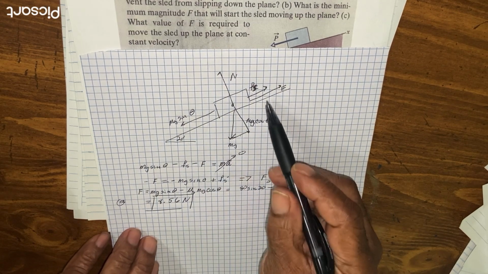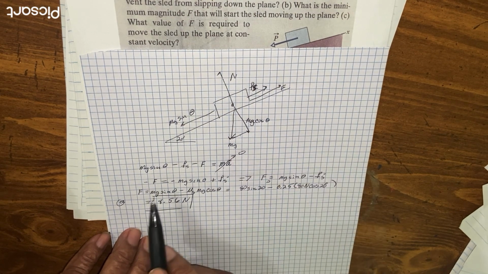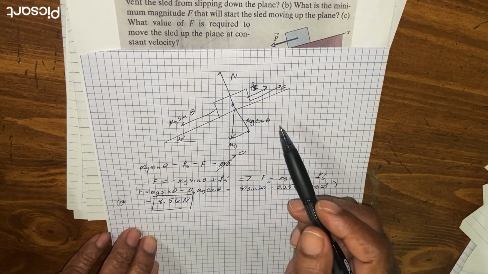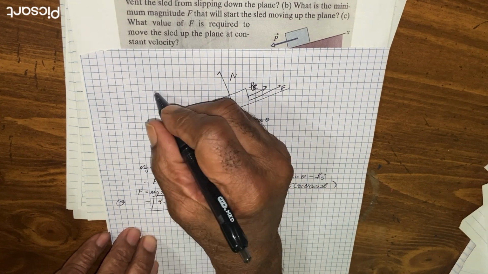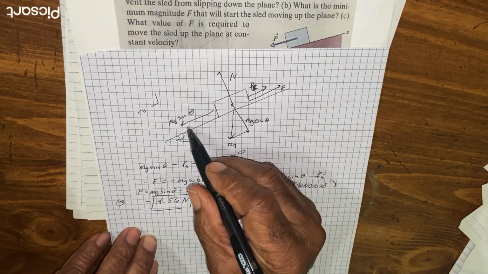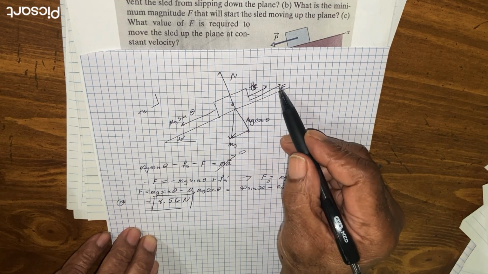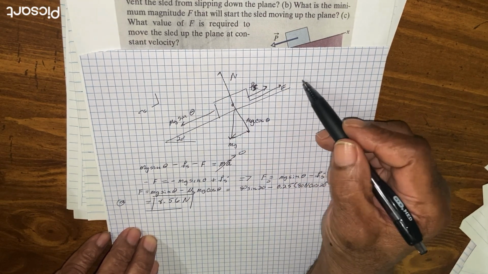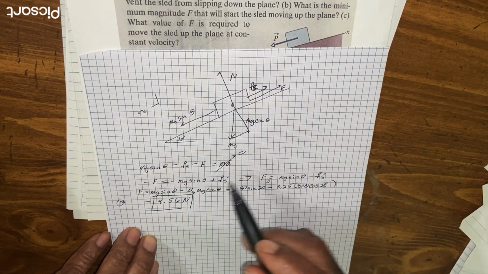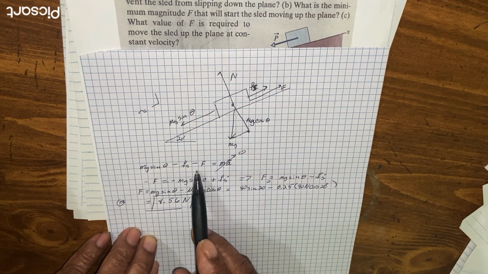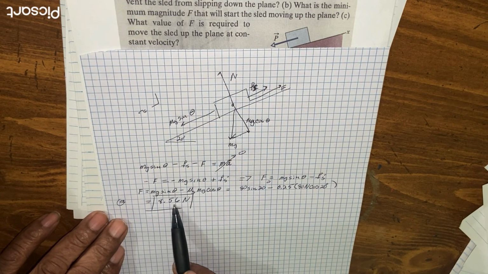All we did was sum all our forces in the x direction. We had F that we were looking for, and we had mg sine theta. We made that the positive direction, minus F of S minus F that we were looking for equals ma. And since it was static and it did not move, the acceleration was 0. And then we just solve for F, and we got 8.56 newtons.